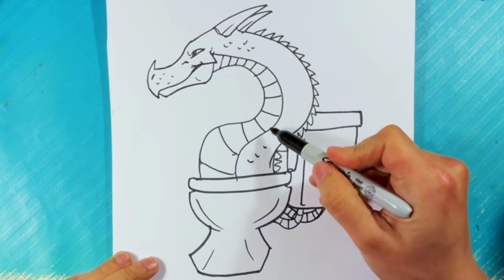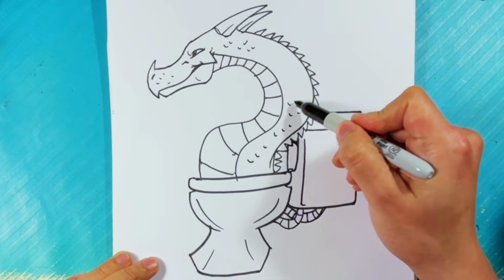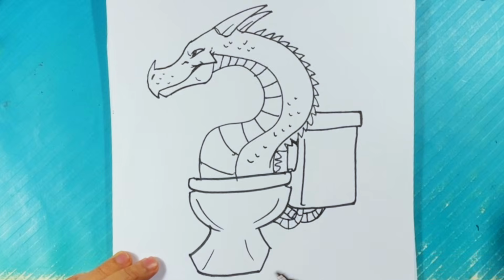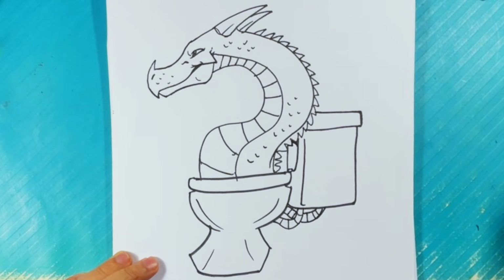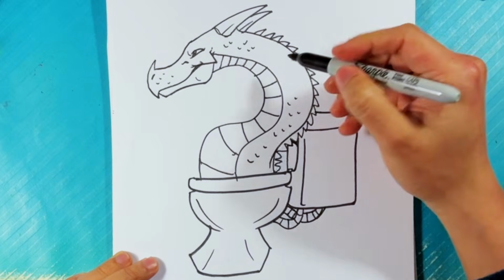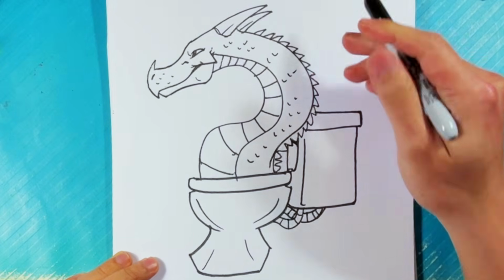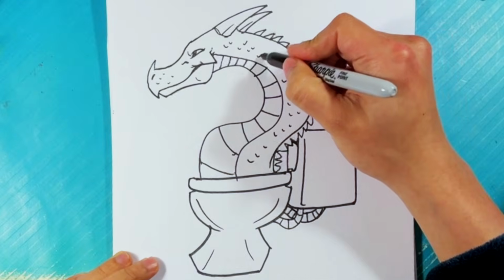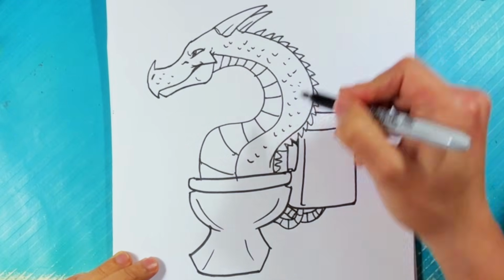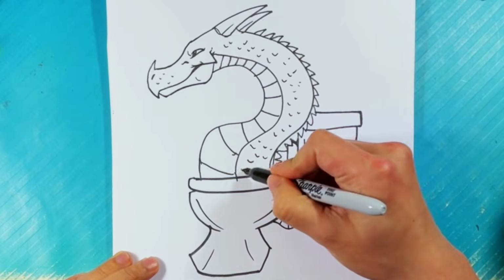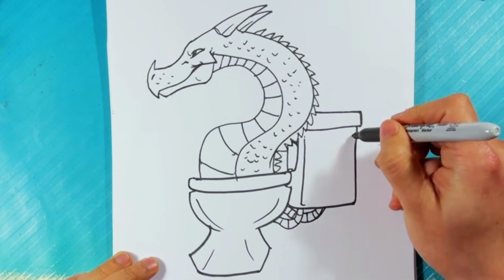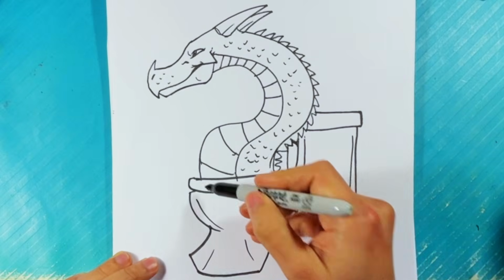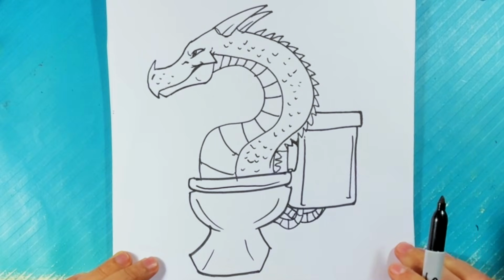Let's go back into the detail over here. These little curves just signify scale. Basically what you're doing is putting in details, but they're also indications of detail, right? It's not full-blown detail. Line right here. Curve along this side.